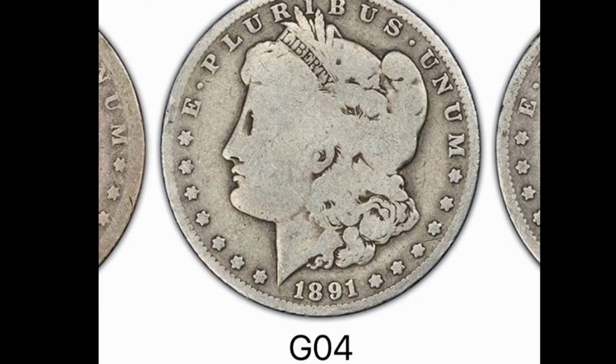A coin that is graded to be in good condition is described as a heavily circulated coin with considerable wear on the surfaces. You can see a lot of the fine details of this coin is not visible. It's all worn away because of circulation.